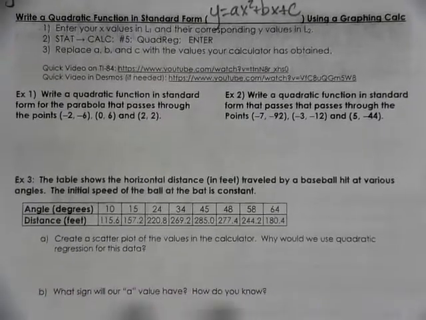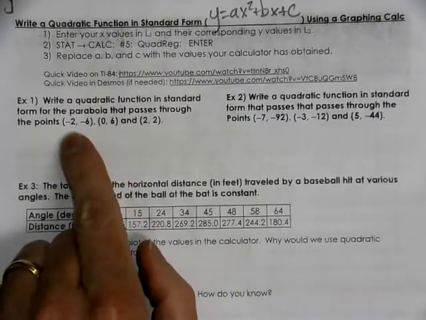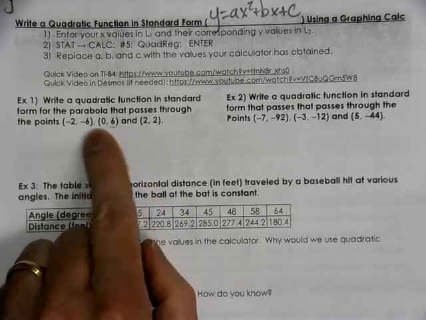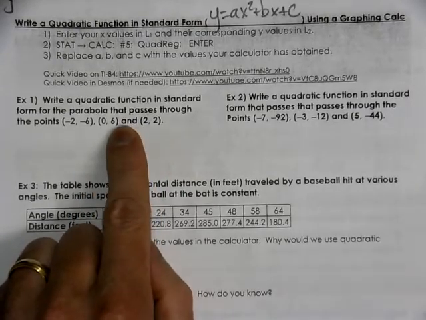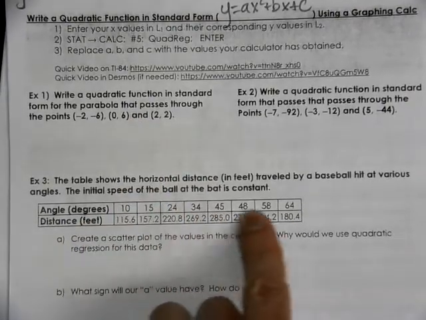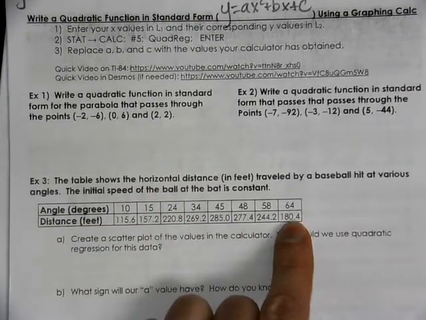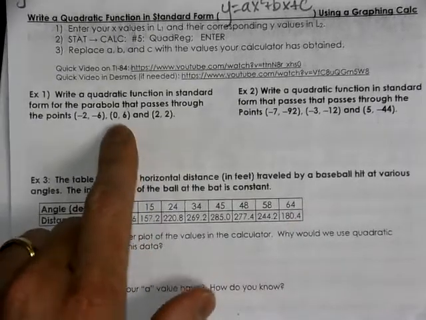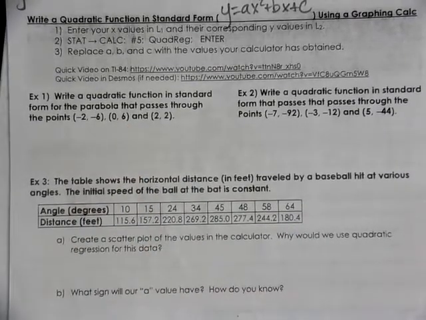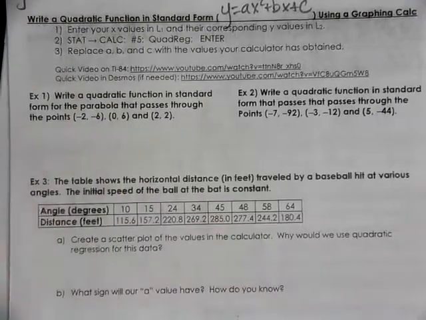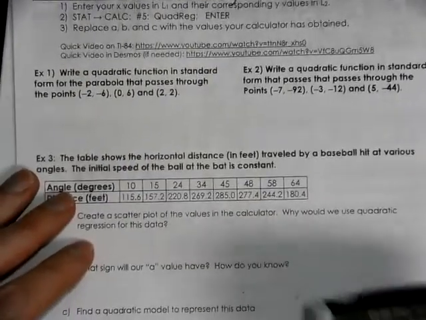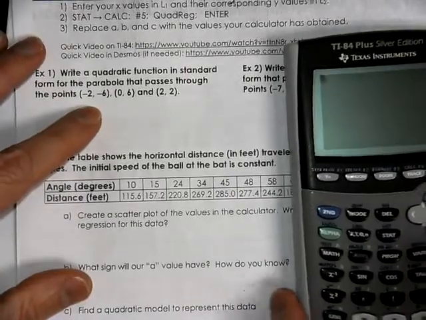So if we're given just 3 points, we're going to solve this in the same fashion as if we have a whole bunch of points. There are different ways that we can solve this one. This one does not require that you use a calculator, but that's the method that we're going to use here.